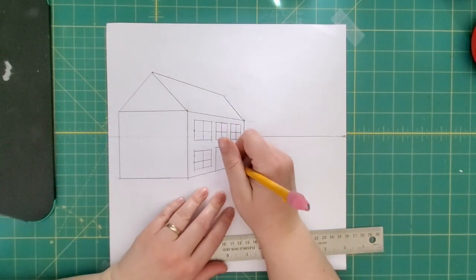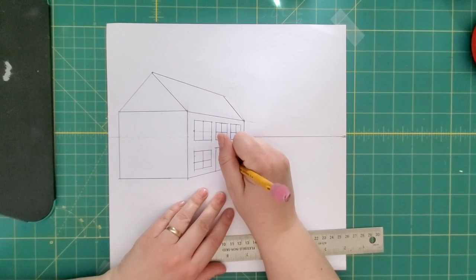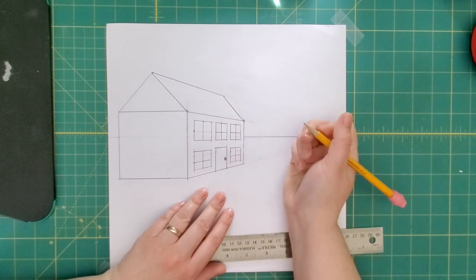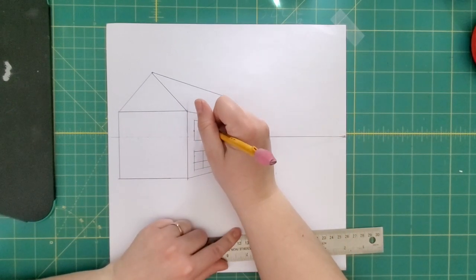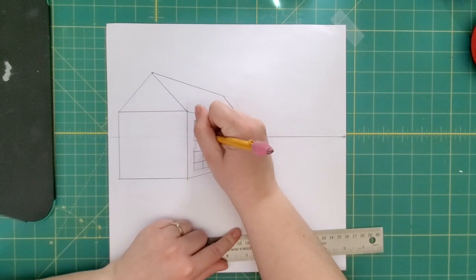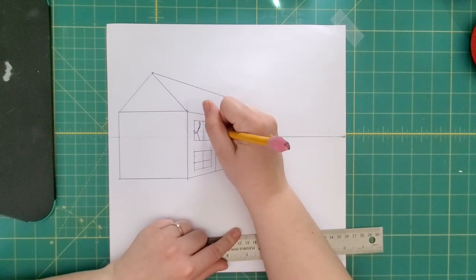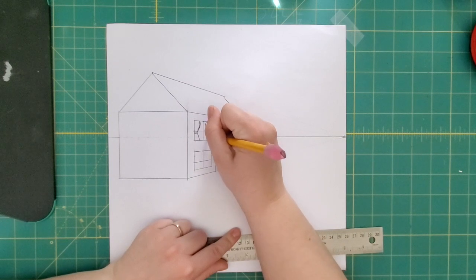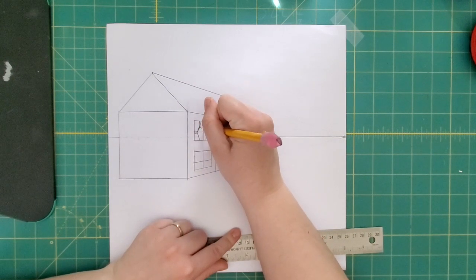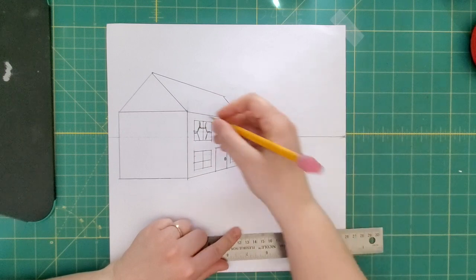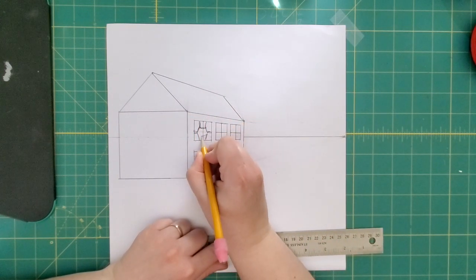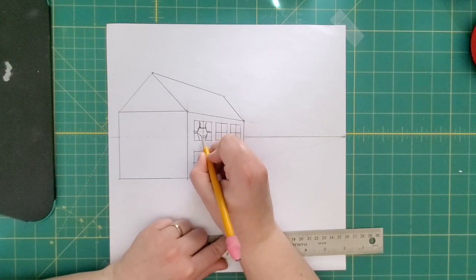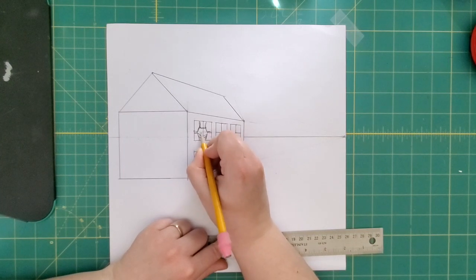So I can add things like doorknobs. You know, most houses have a doorknob. Makes sense. I can add in curtains. And a curtain over there. And maybe one going across the top. Okay. And then maybe inside of here we can see maybe a little bed or a little table. I haven't decided what it's going to be yet.